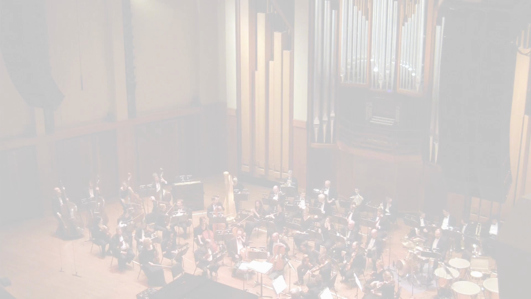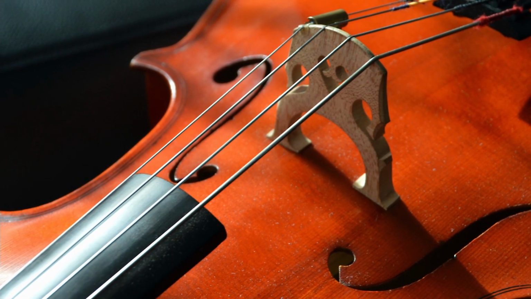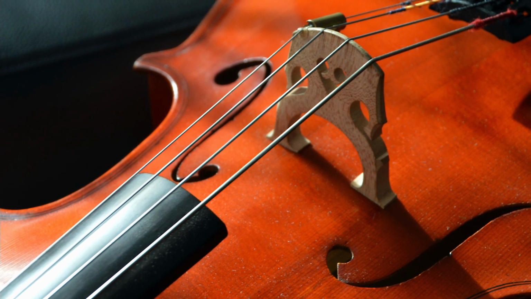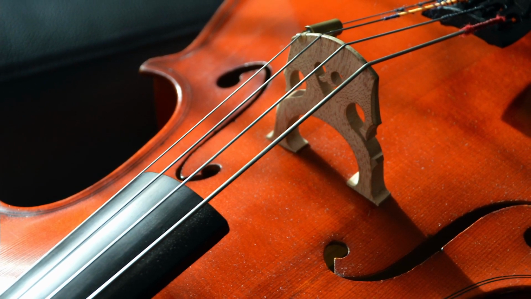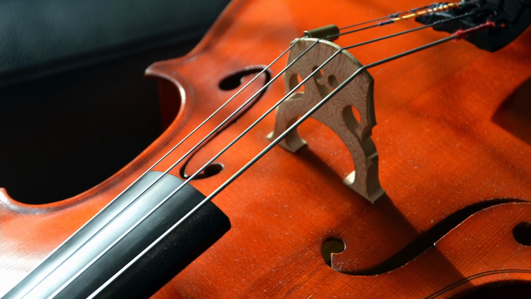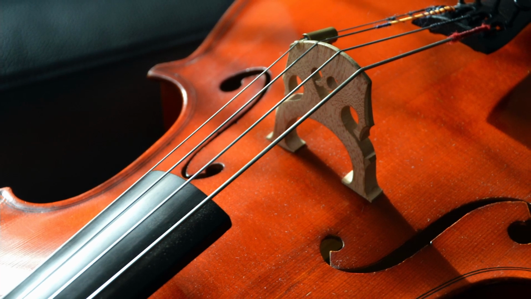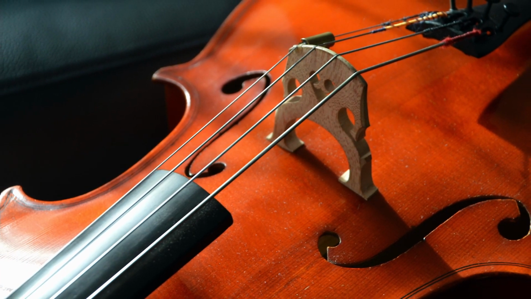I want to start by talking about the different strings on each string instrument. If you've never played a string instrument, you may not realize that each of the 4 strings on a string instrument is unique. Each string has its own character and timbre that can shape the sound of a melody, from dark and rich to brilliant and bright. Let's start by looking at the violin.